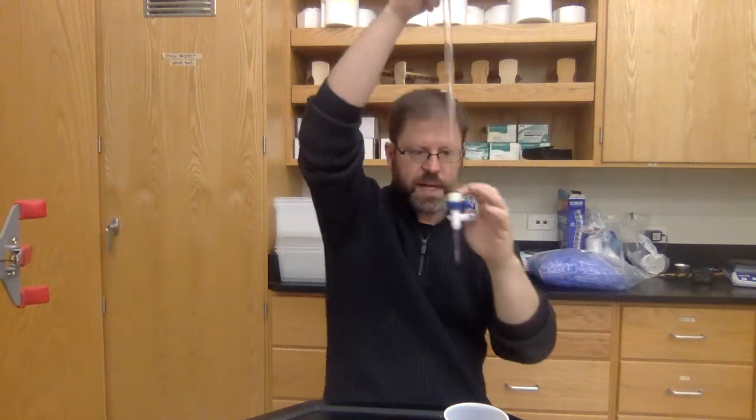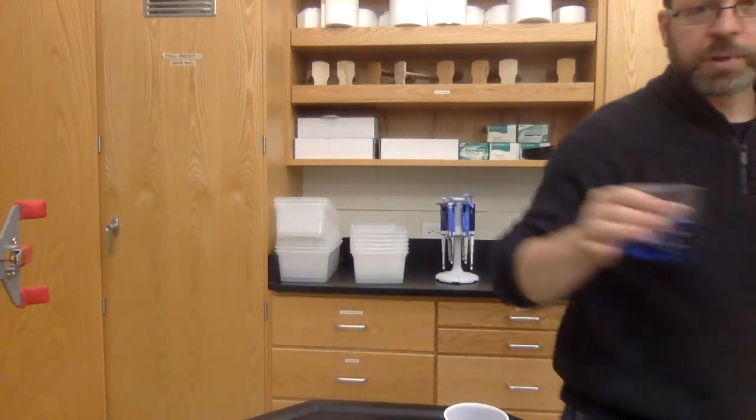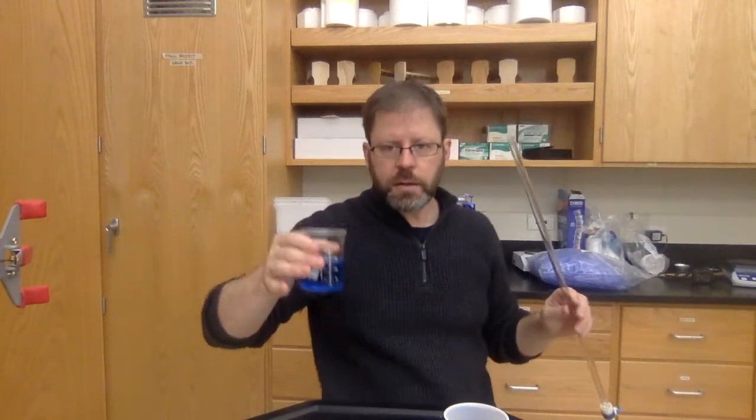Okay, so I have a tiny little plug of water right here, and if you think about it, that would dilute my titrant, so I don't want to do that. Okay, the blue, this is just food coloring inside of water. This is my simulated titrant. Okay, so the iodine stuff.